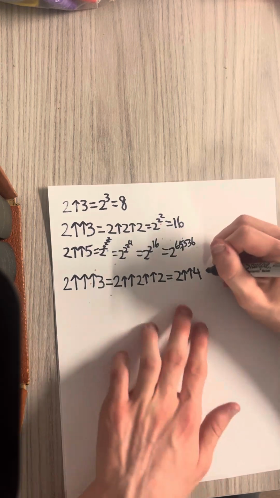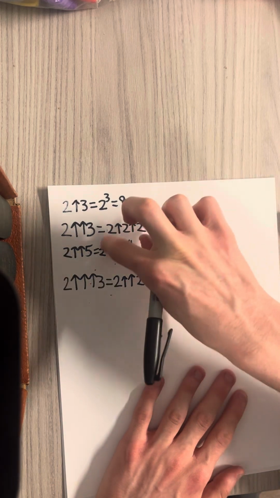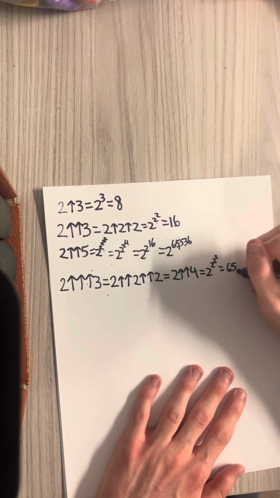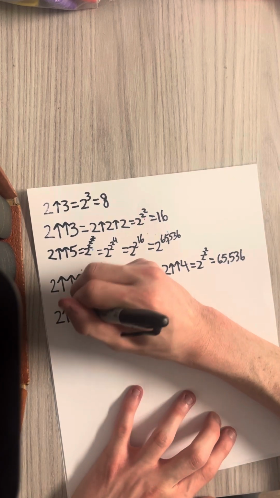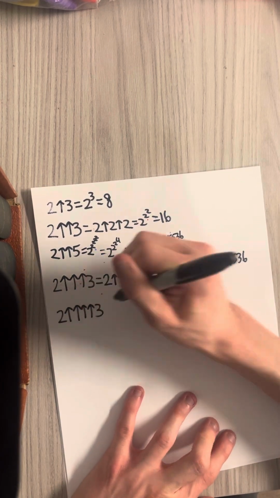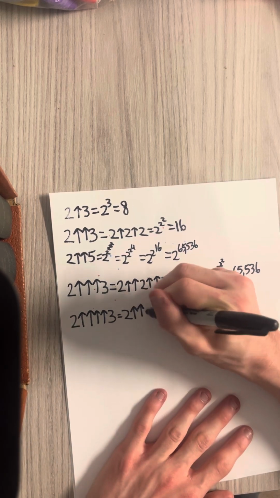So that's 2 double arrow 4, so that's 2 to the 2 to the 2 to the 2, which we already did here, that's 65,536.